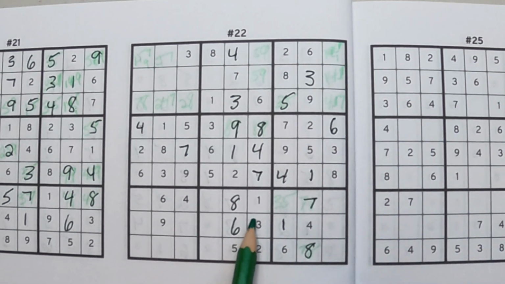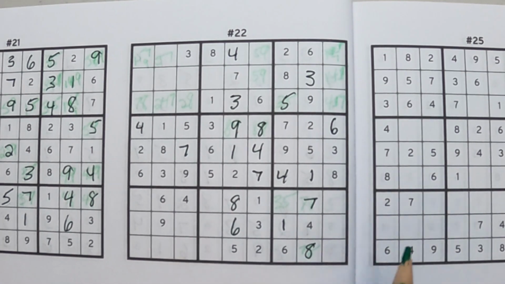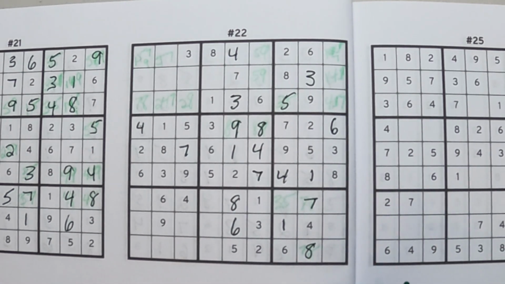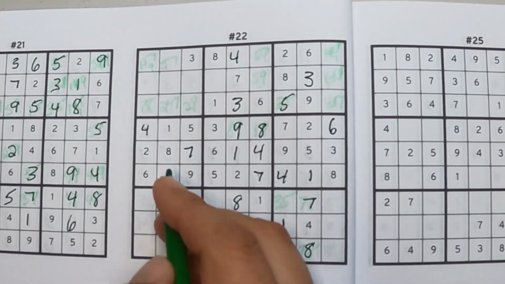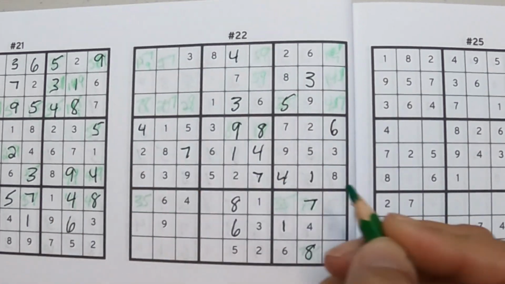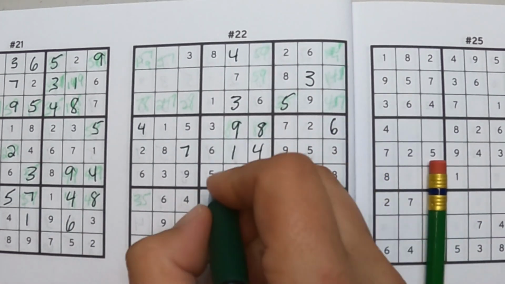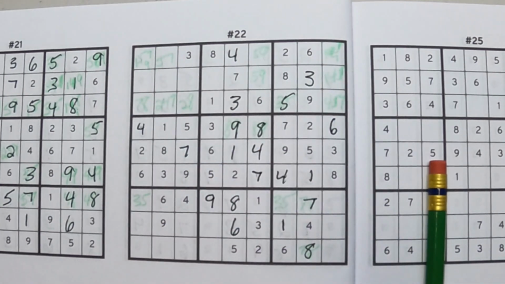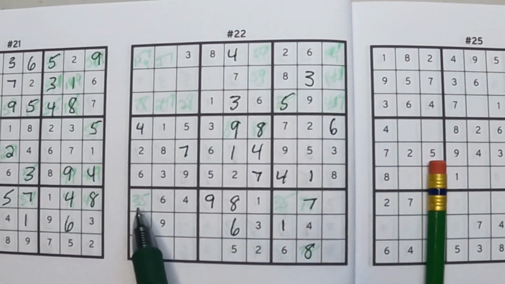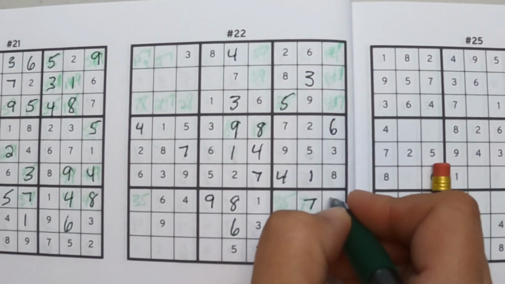If we look at this row, we're missing 2, 3, 5, and 9. We've got a 2 here and a 9 here, so 3, 5. 2, 3, and 5 here, so this is our 9. And our 2 could not be there or there, so it must be here.